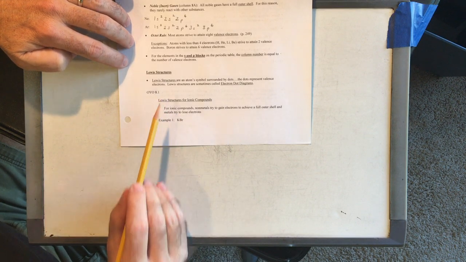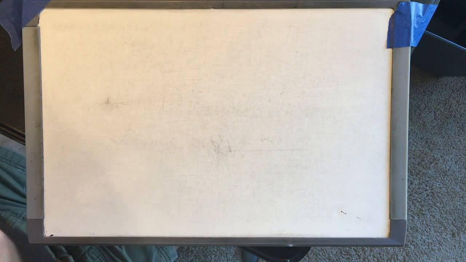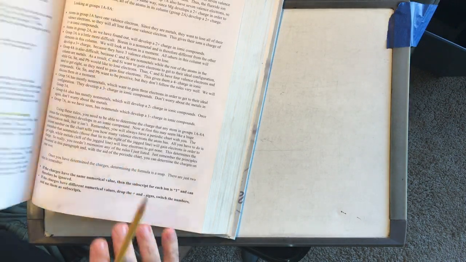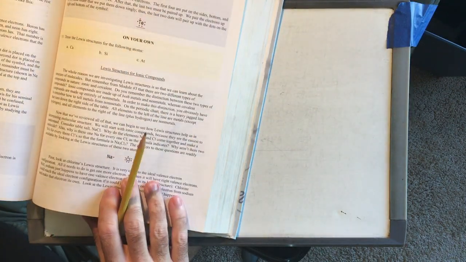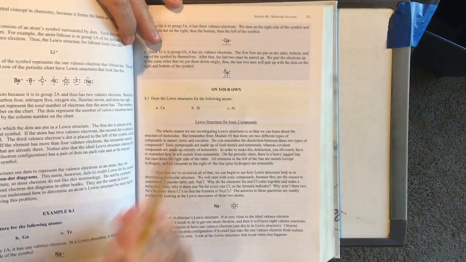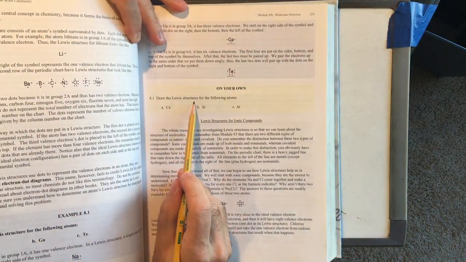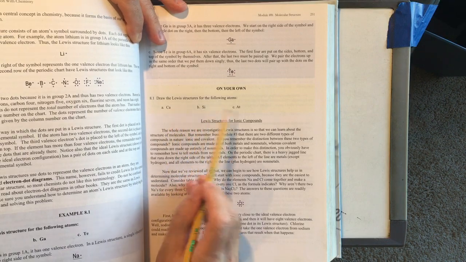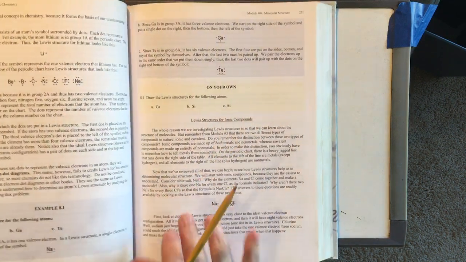Let's go back up here to 8.1. So on your own, 8.1 is on page 251. All right, we'd want to draw the Lewis structure, also called the electron dot diagram, for calcium, silicon, and astatine.